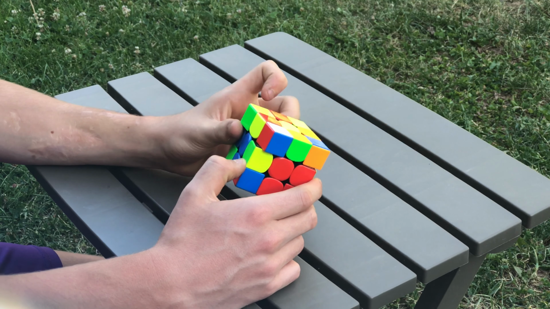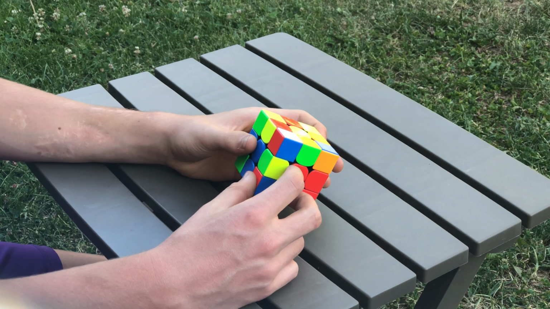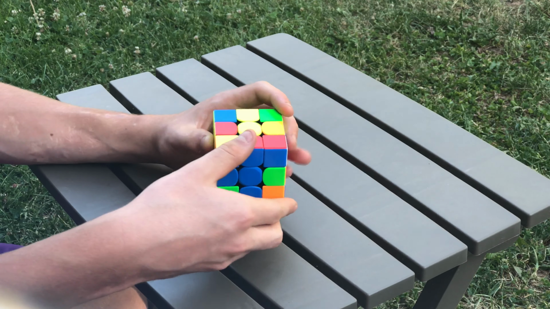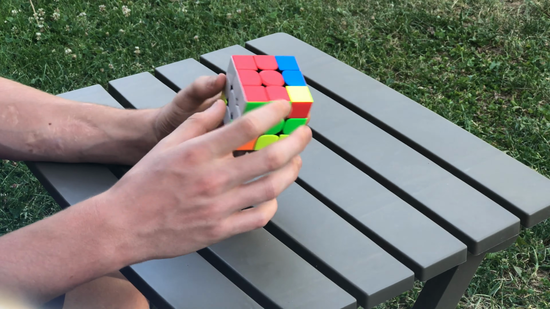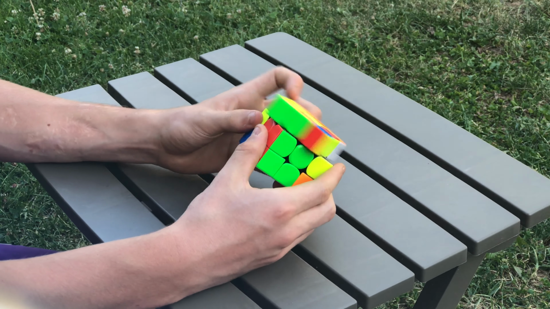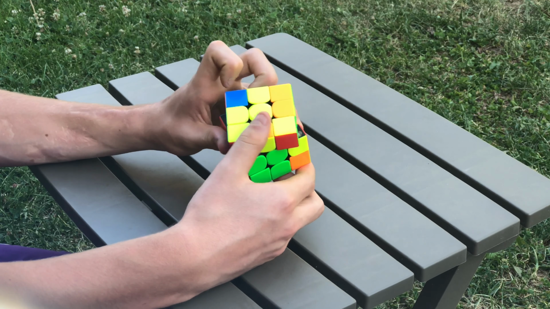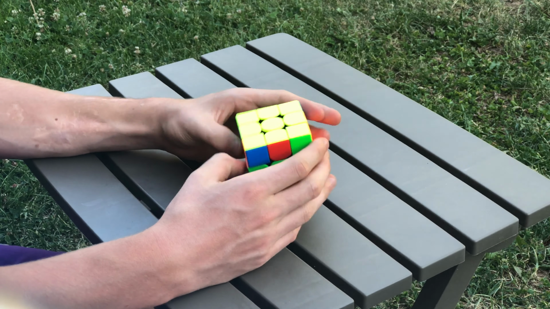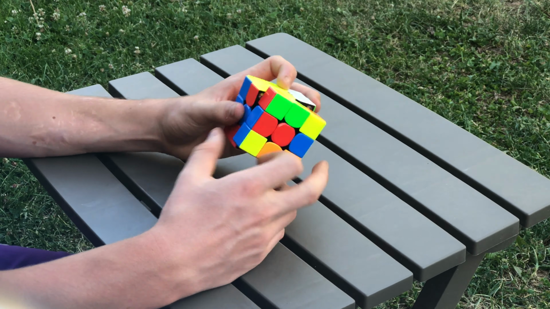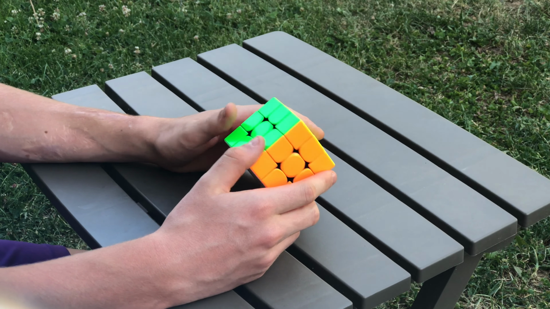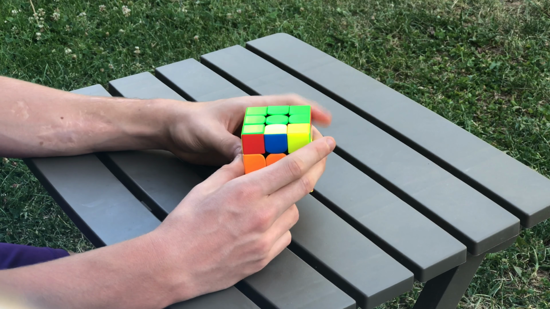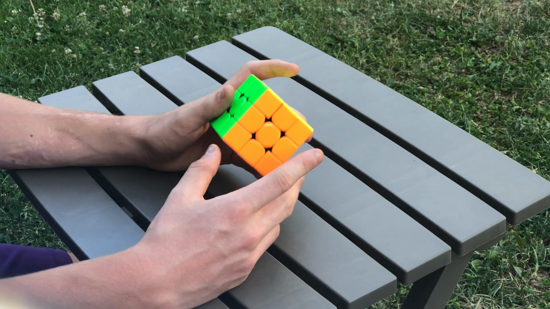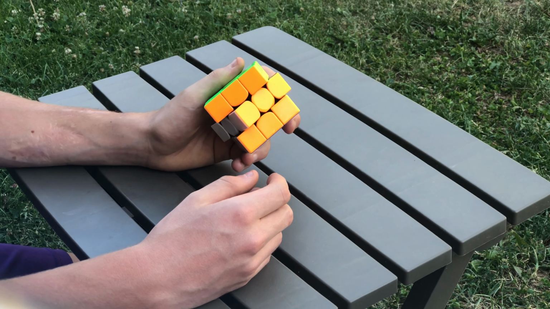And then you pair them up to one of these kind of chunks, and then you insert it. And yes, that's basically all to intuitive F2L. And yeah, it's not too tricky. And if you have questions about some of the cases, I'll be happy to answer them. And yeah, that's all I have for intuitive F2L.